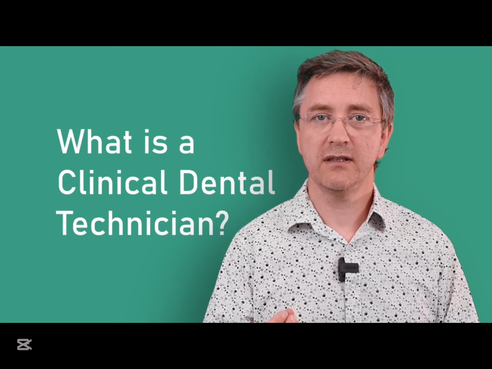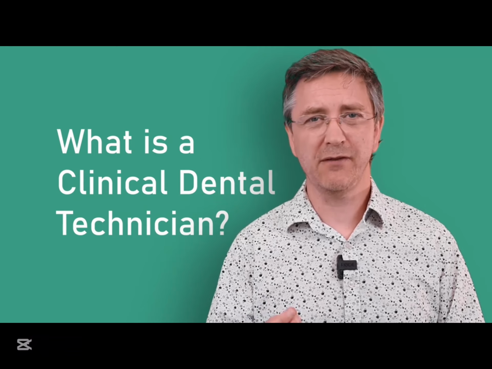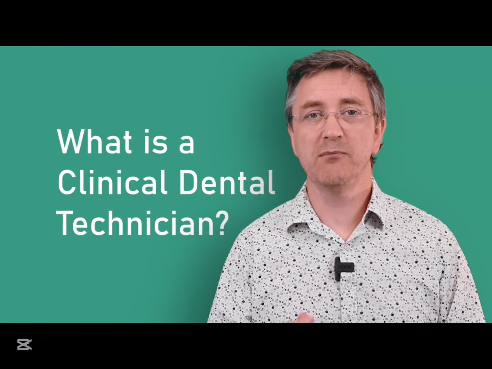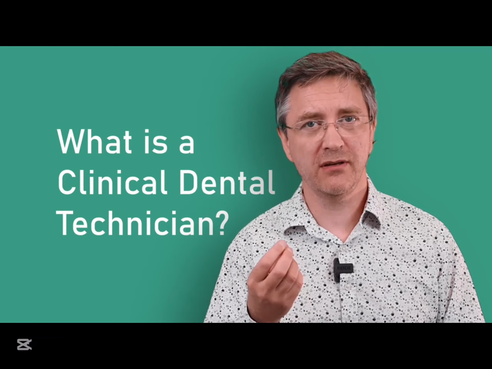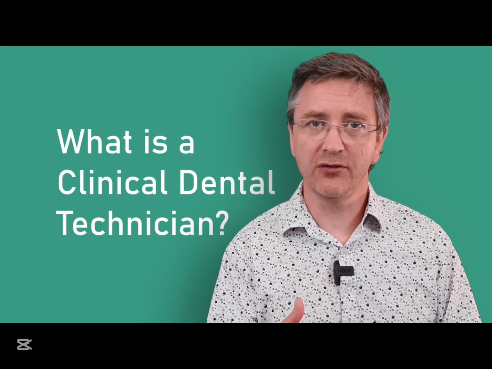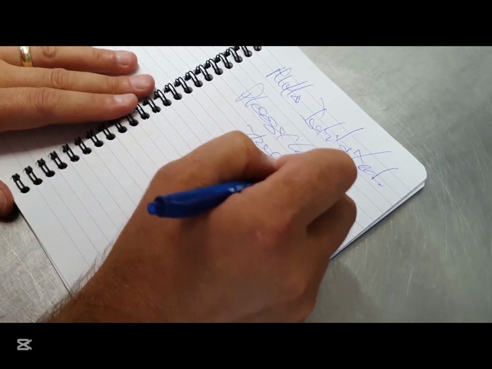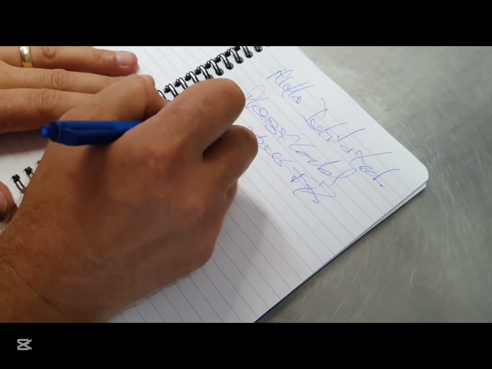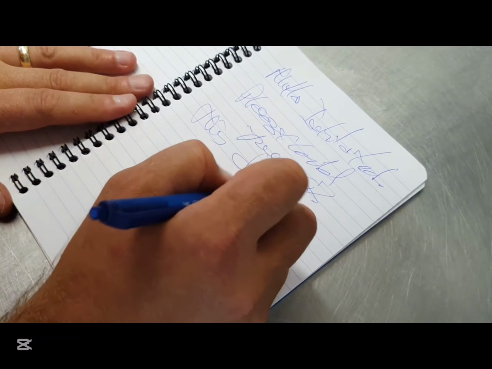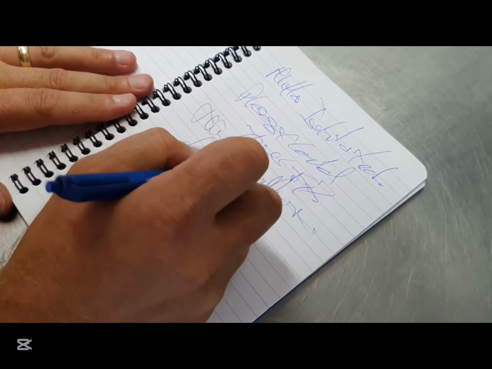Some dentists can do this and do it very well, but many find it difficult and some find it impossible. And in this situation, the only option for the dentist is to write down on the lab sheet what they want the dental technician to do. A technician that can't see you and has never met you has to rely on these notes from the dentist to explain what it is that he needs done.